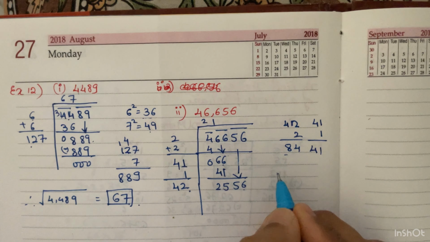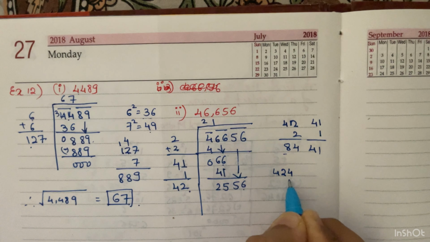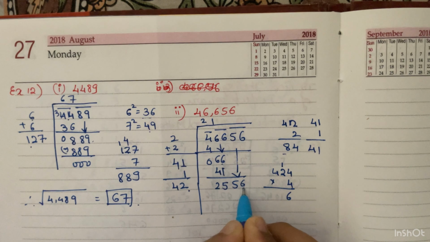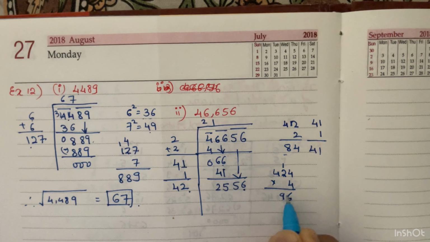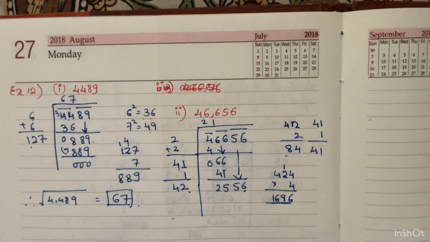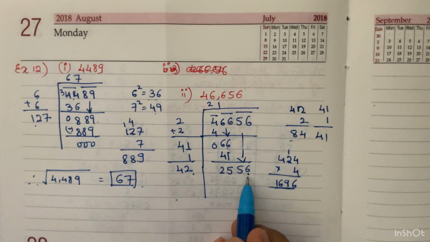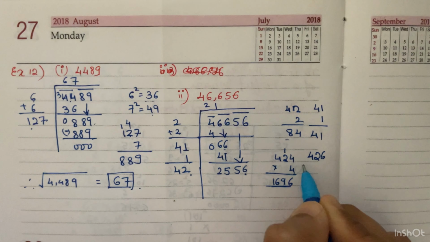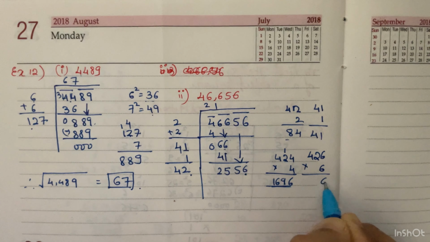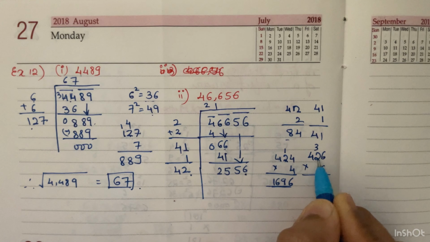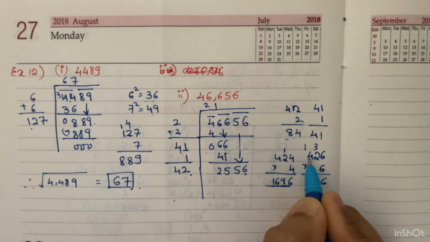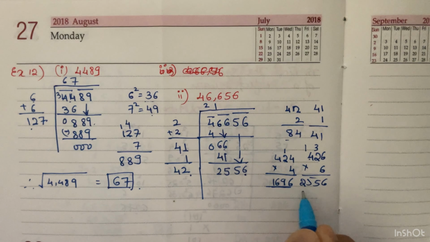Okay, let me try with 4, and 424 into 4. 4 4s are 16. Here the number ends with 6. 4 2s are 8 plus 1 is 9. 4 4s are 16. But the number is very small. If I take 5, the number I'll get is 25 at the end. So let me try now 6. 6 6s are 36. So I'll take 426 into 6. 6 6s are 36. 6 2s are 12 plus 3 is 15. 24 plus 1 is 25. Yes, we got the exact number.